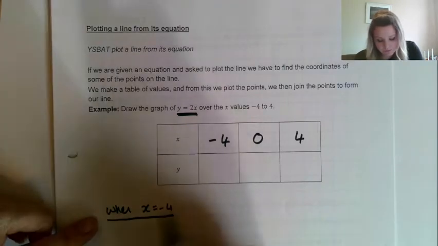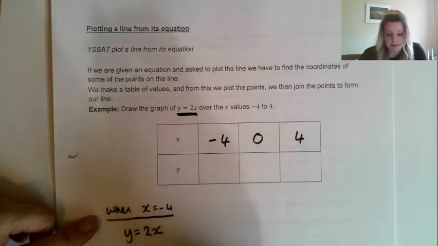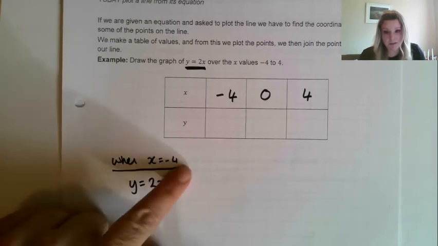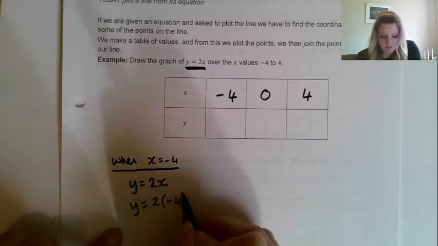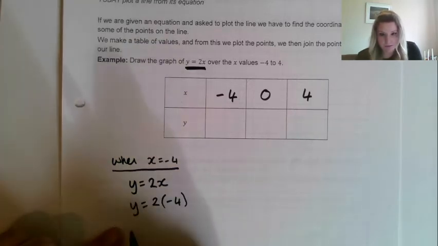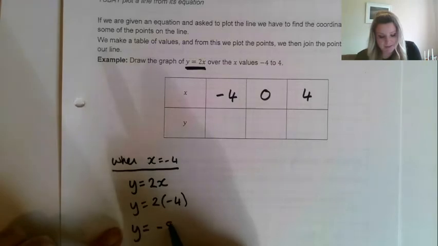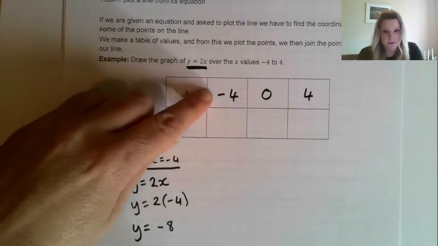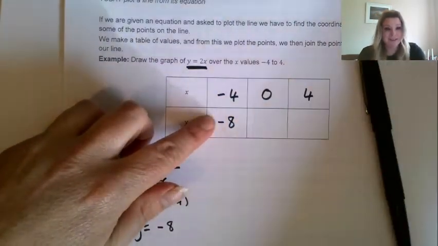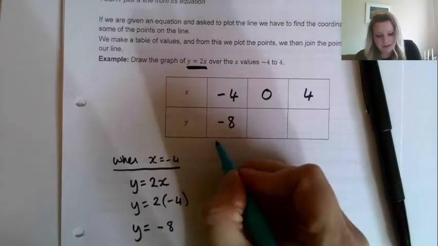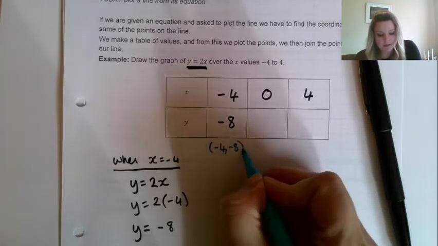Okay, so our equation is y equals 2x, but we're saying, right, we want to find y whenever x is minus 4. So y is 2 multiplied by minus 4. A bit shadowy here, sorry. And that gives me minus 8. Okay, so minus 4 correlates with minus 8.